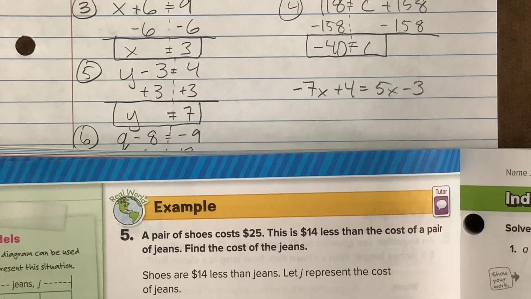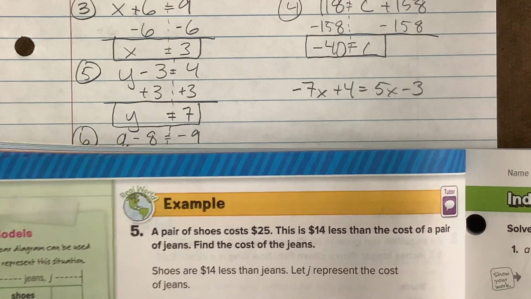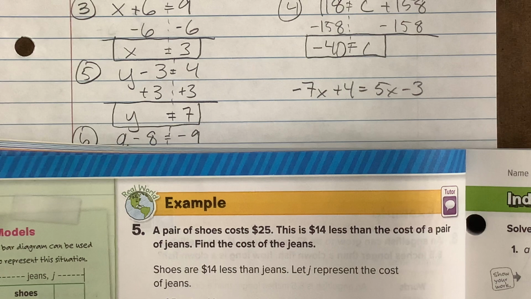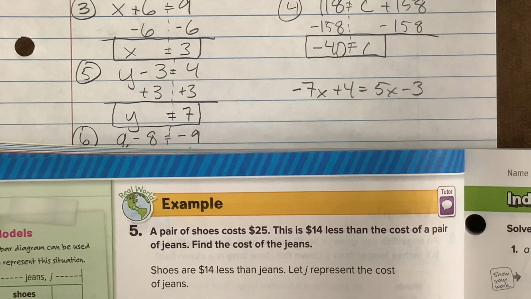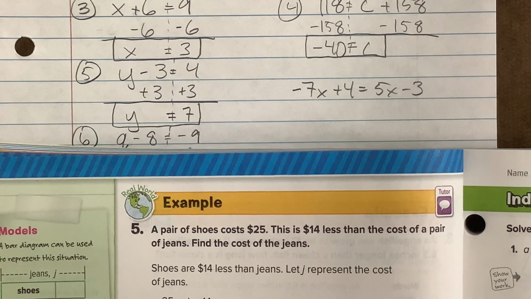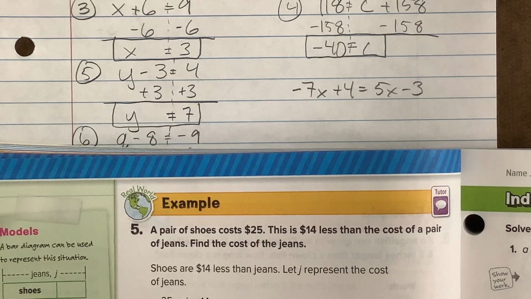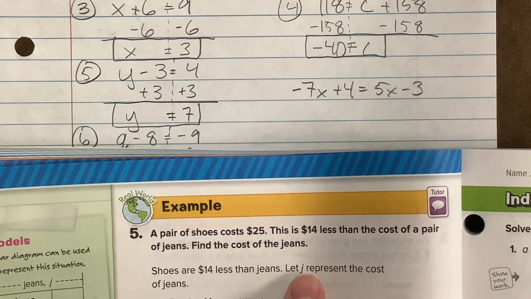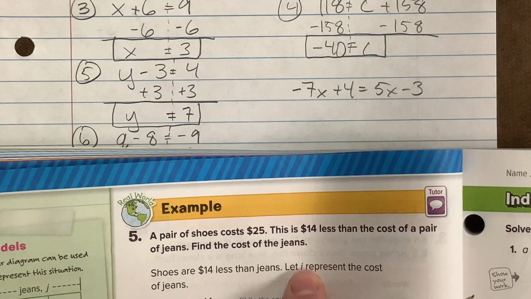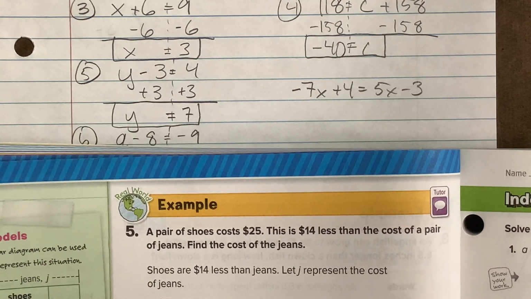Okay, so it says a pair of shoes costs $25. This is $14 less than the cost of a pair of jeans. Find the cost of the jeans. Okay, again, I know you can logic your way through this, but we need to practice the algebra. So the first step in algebra is defining your variable. So they want us to use J to represent the cost of the jeans.